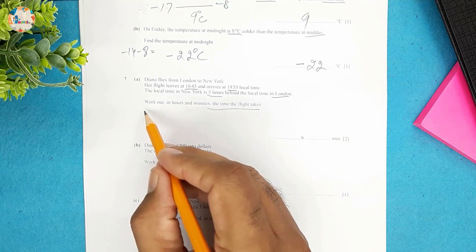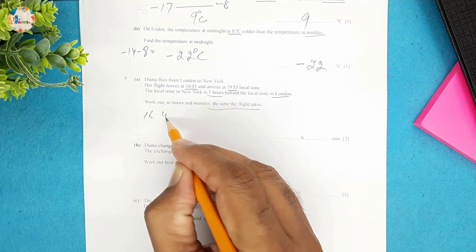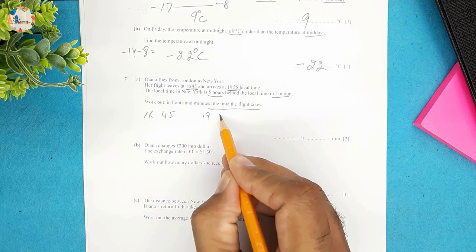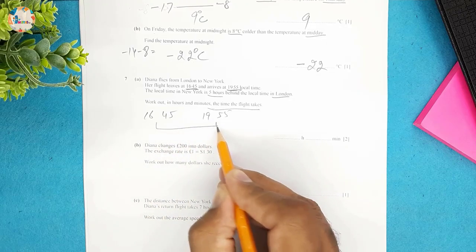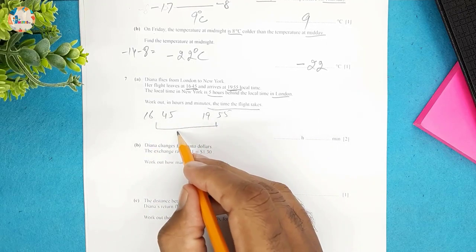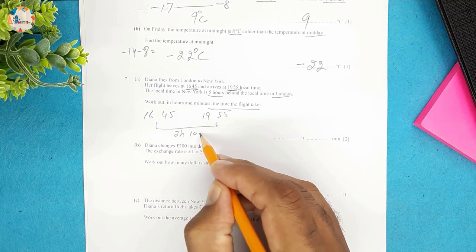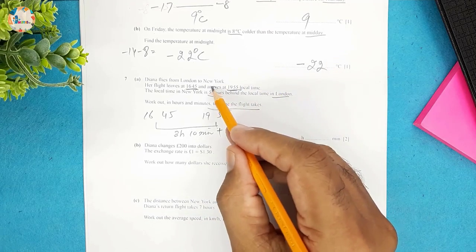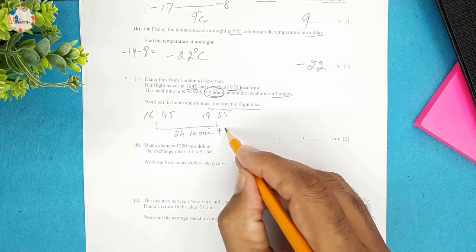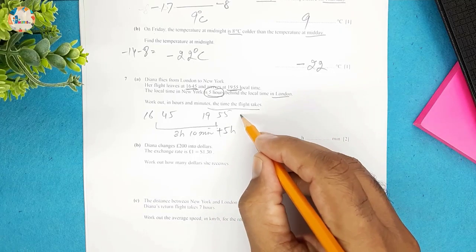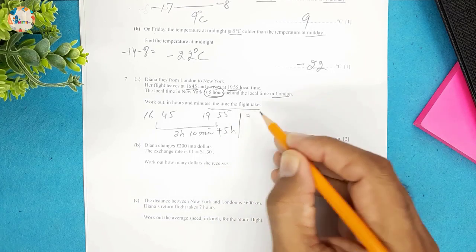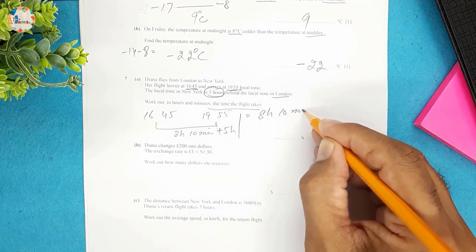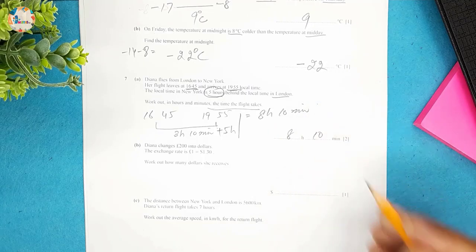So for this one, it is starting basically 16:45 to 19:55. If we check the time in between, this one will be 3 hours and 10 minutes. Plus we have to add the 5 hours difference behind. So we'll be adding 5 hours, and 3 plus 5 will be 8 hours and 10 minutes. This will be our answer, 8 hours and 10 minutes.